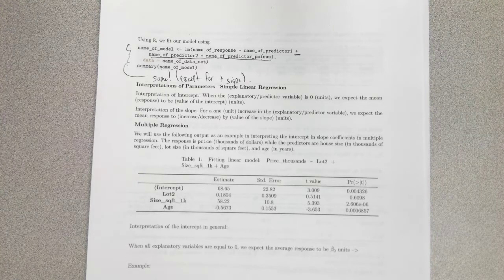All right, so we'll leave it off here. In the next video, we'll start to talk about some interpretations in multiple regression and how those are different from how we've interpreted our coefficients in simple linear regression.